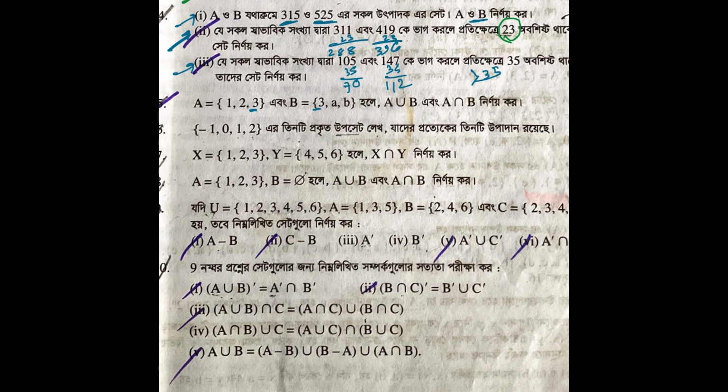A union B would be a set that will comprise all the elements of both the sets. So in this case, we'll have 1, 2, 3, a and b. Notice that even though 3 exists in both the sets, we have written it only once since it's a common number. For A intersection B, we'll take only the common value, and in this case, it's 3. So it will be just 3.